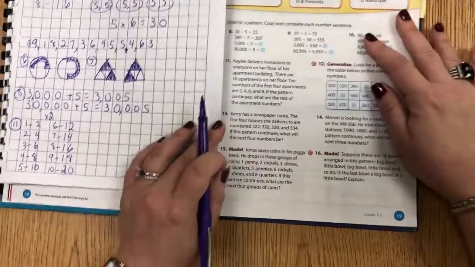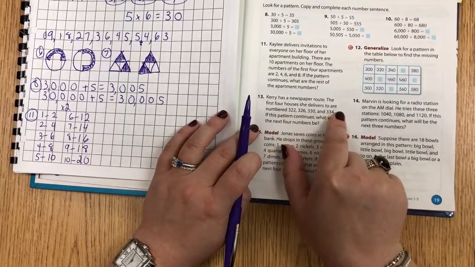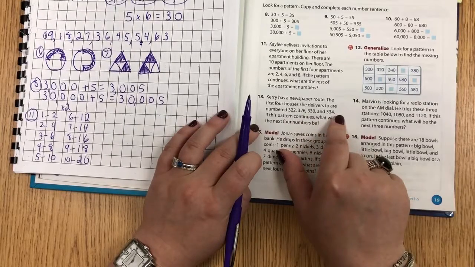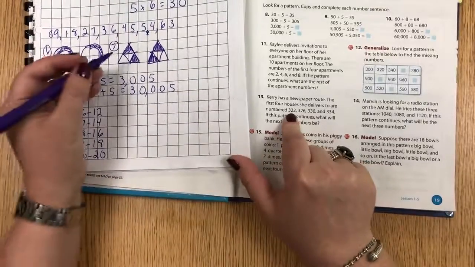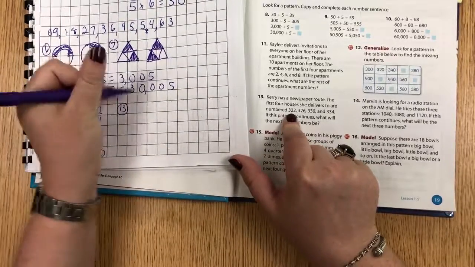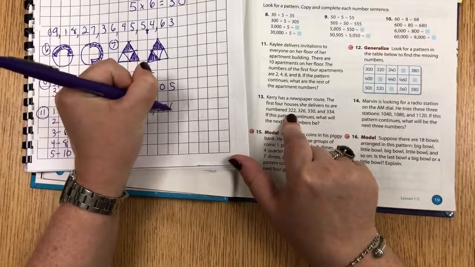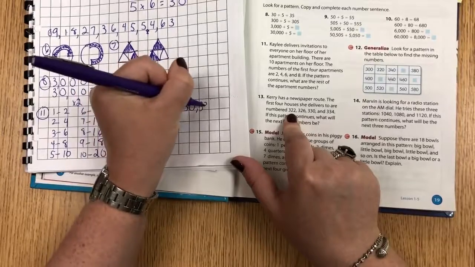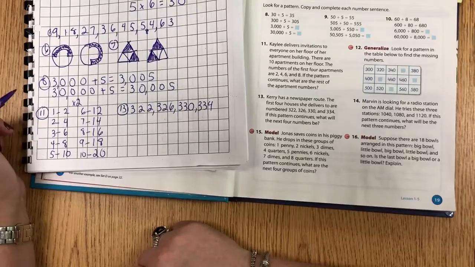No biggie there. Carrie has a newspaper route. The first 4 houses she delivers to are numbered 322, 326, 330, and 334. If this pattern continues, what will the next 4 numbers be? All right, so I'm going to write this out. 322, 326, 330, 334. And it wants the next 4 numbers.